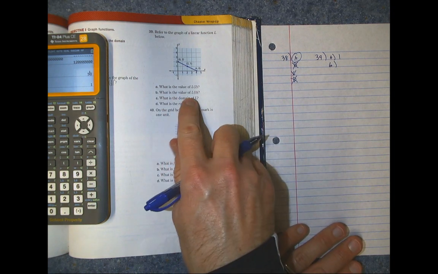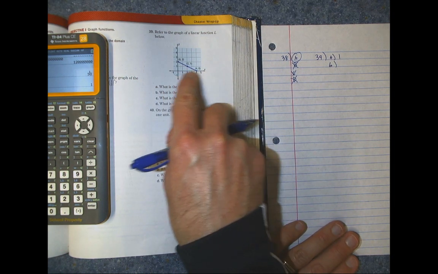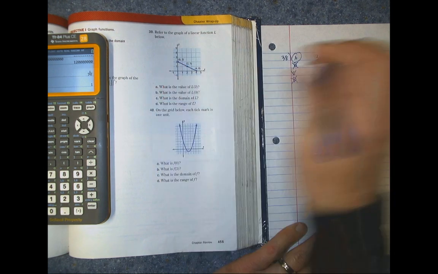Letter B, what's the value of L of 0? So again, that's the x spot. So when x is 0, the function is at 2.